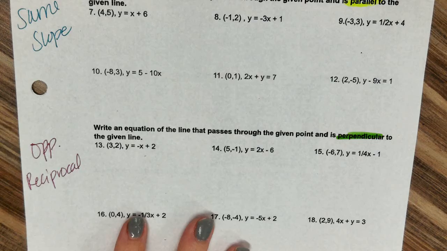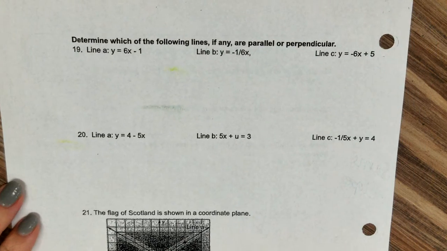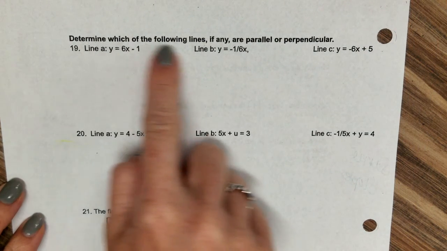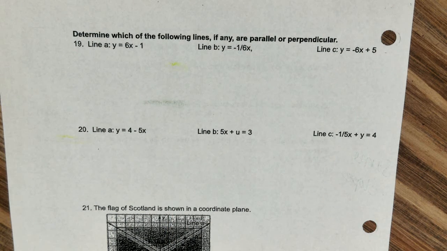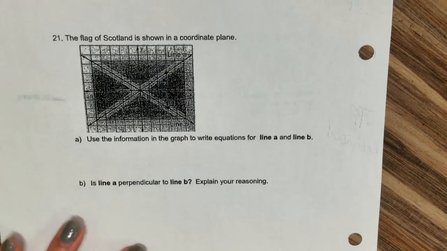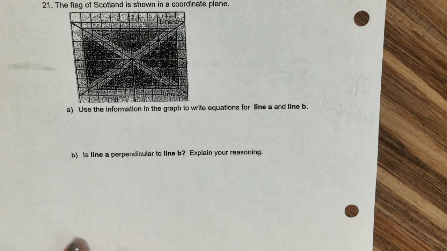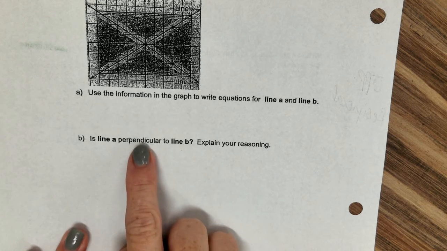19 and 20 are just like what we did where you're going to determine which ones are parallel or perpendicular. So A is parallel to B or A is perpendicular to C. I'm going to tell you, one of them only has one answer, one of them has 3 answers. Make sure you write all 3. And then number 21 is exactly like the question we did at the end where it says, is it perpendicular?